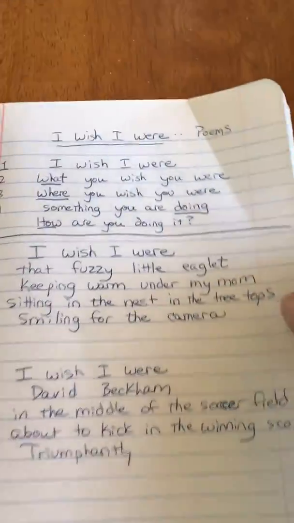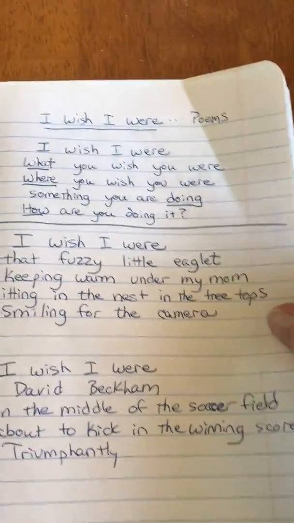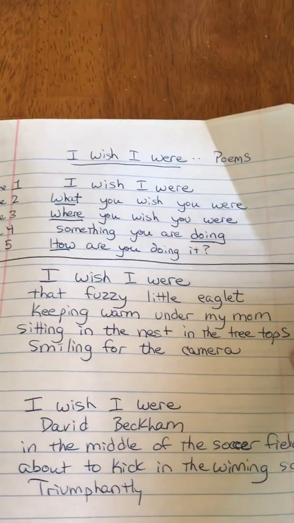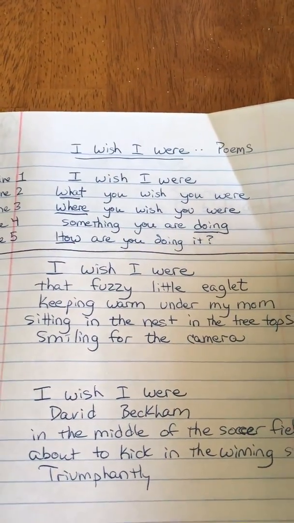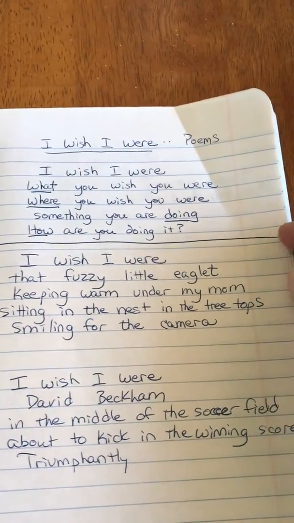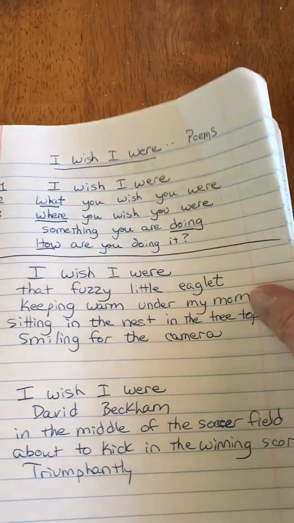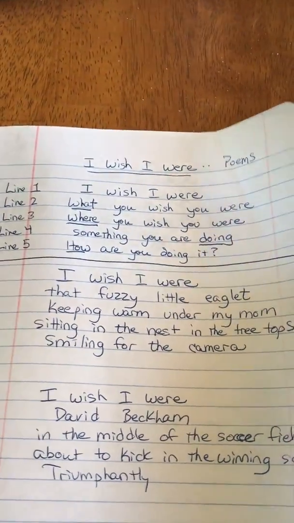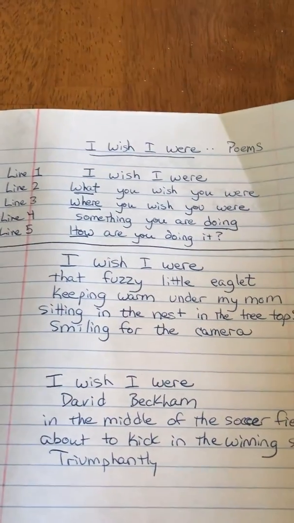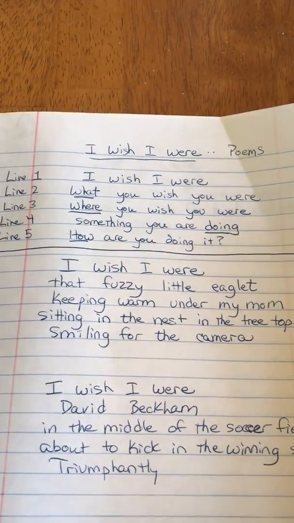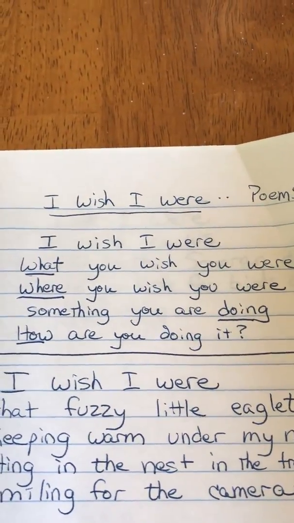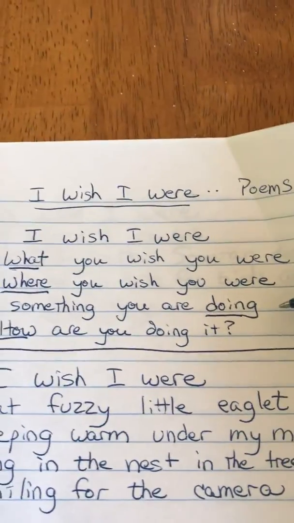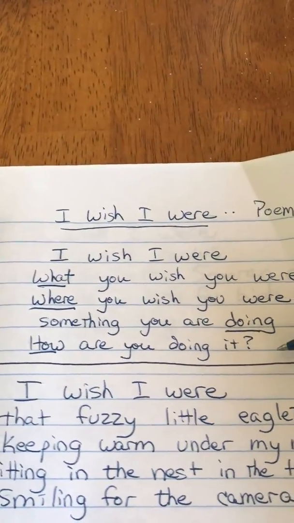Now you can make yourself anything you want to. You can make yourself a person. You can make yourself a famous person. You can make yourself a friend. You can choose an animal. You can be your pet. You can be a plant. Anything that you can think of. And this is kind of just a fun way of exploring it. So as long as you kind of follow this outline, I wish I were, what, where, what are you doing, and how are you doing it?